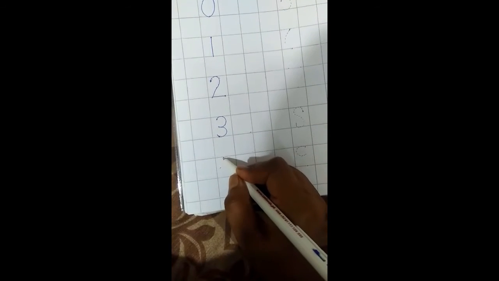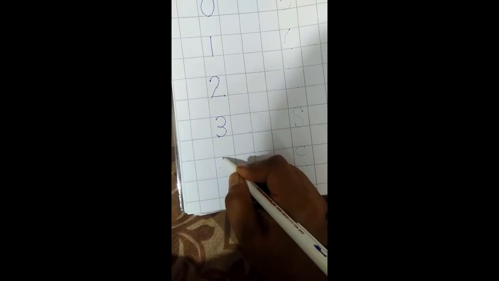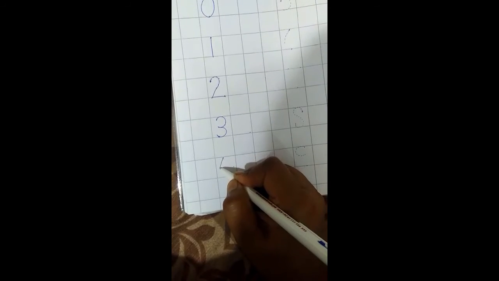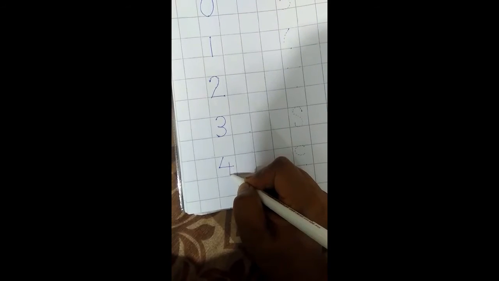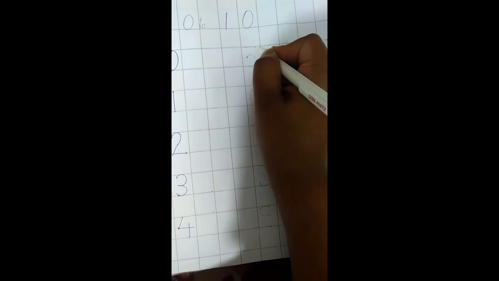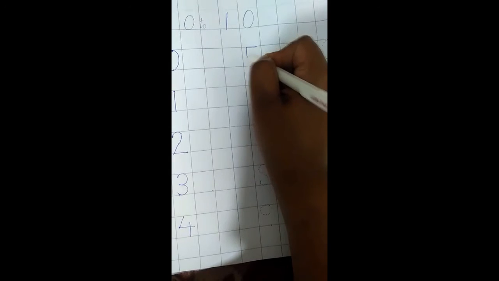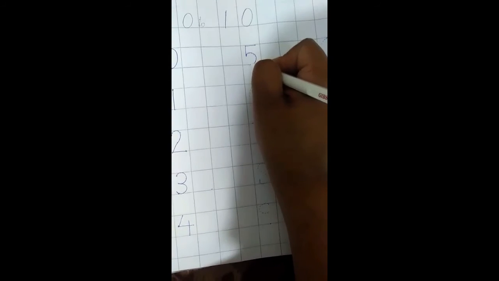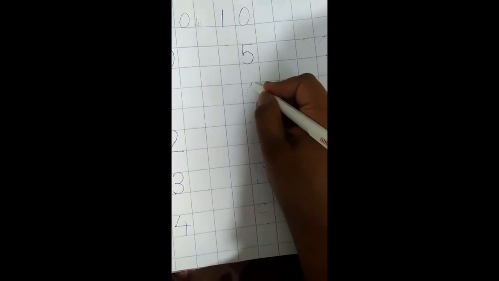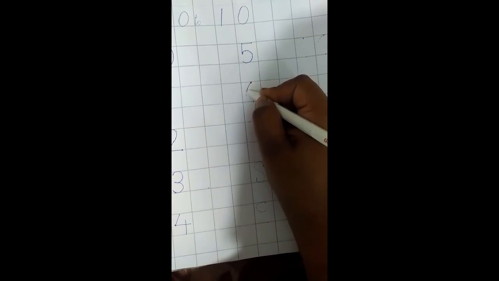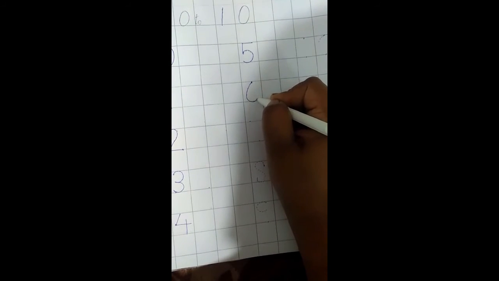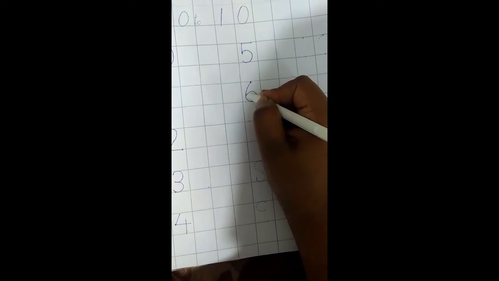Then number 4, start from the beginning dot, make a slant line, match with this dot, then go straight and make a straight line to touch the bottom line like this. Then for number 5, go straight, come down and make a semicircle. And number 6, start from the beginning dot, then go round and make a circle.